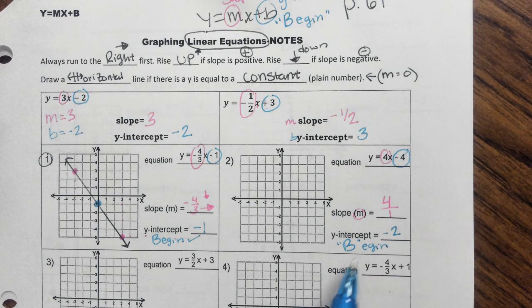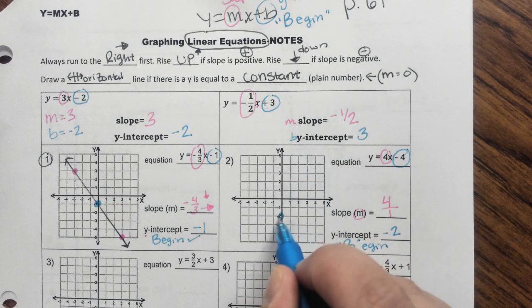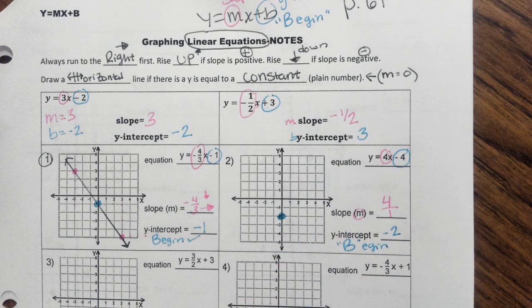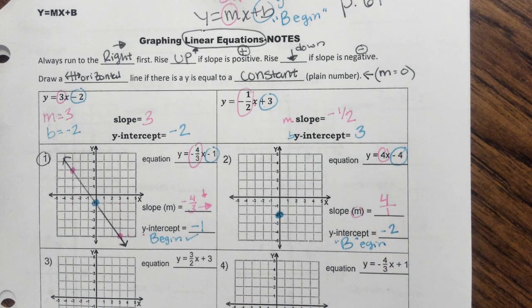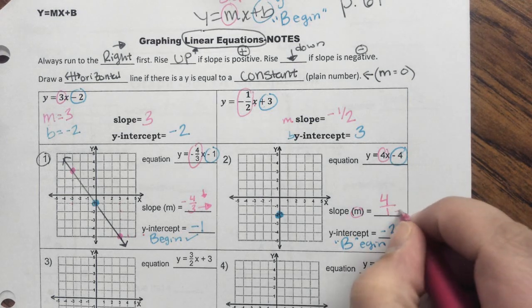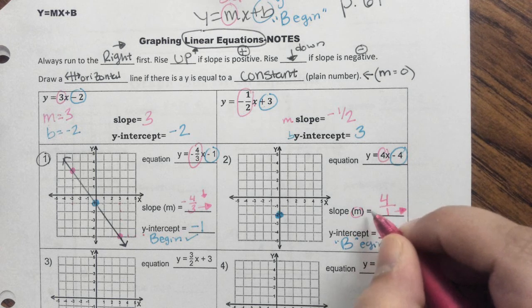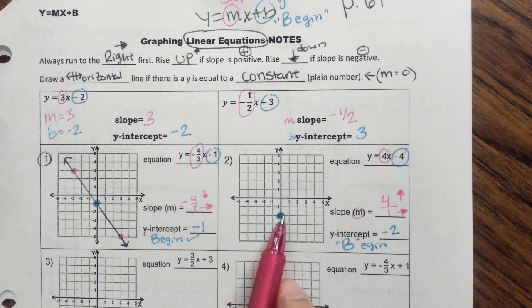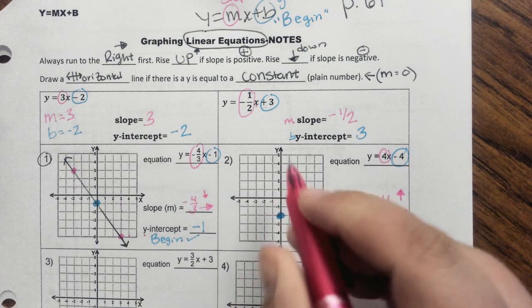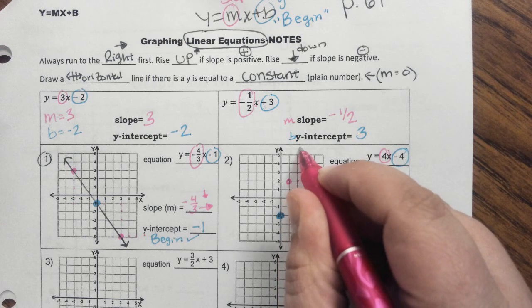First, we're going to begin on the y-axis at -2. Now we're going to use the slope, 4/1, to find all of the other points on this graph. We always pick to run to the right first. Then, because this is positive, we're going to rise up 4. So from this point, we're going right once and up 4 times. That takes us off the graph.